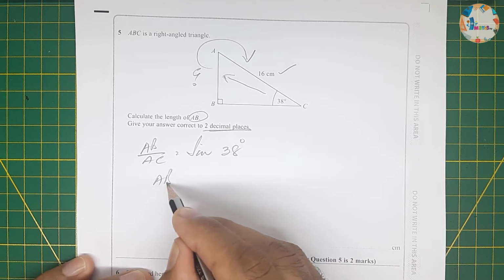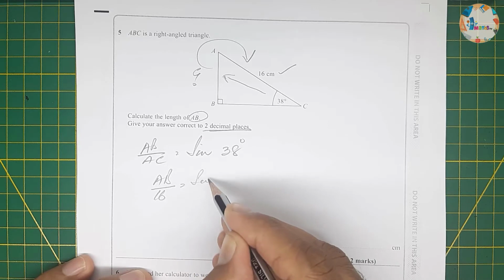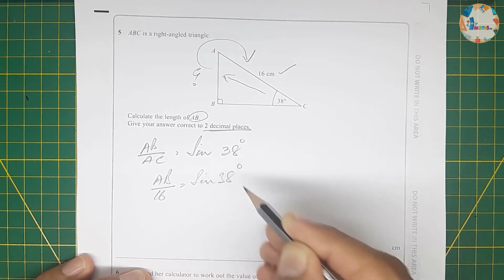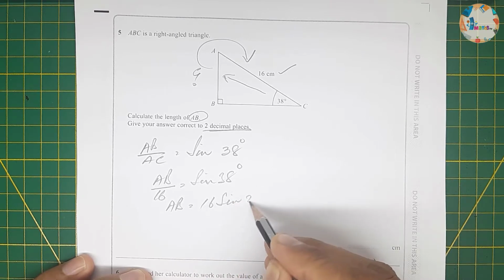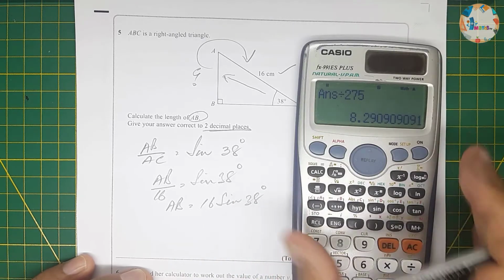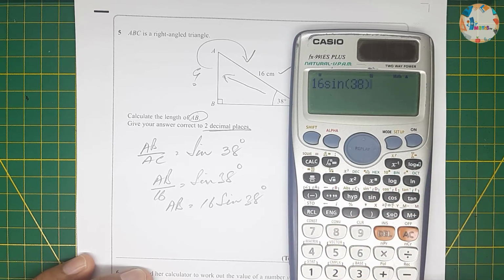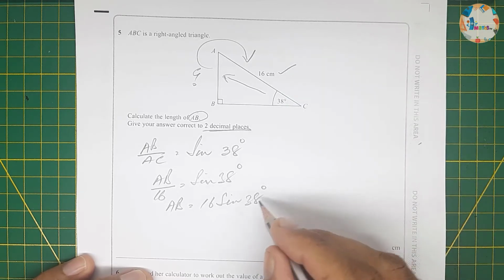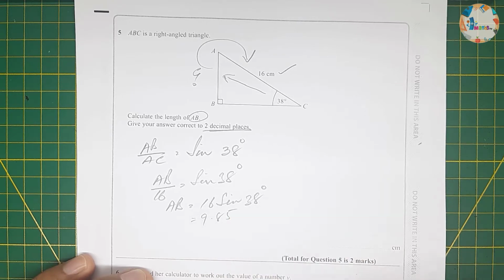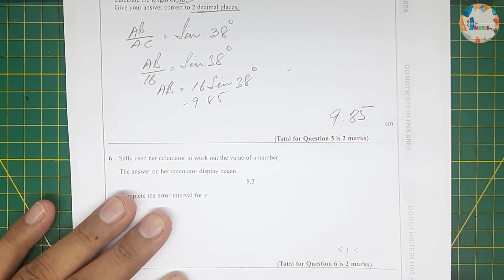So AB over AC, which is 16, is equal to sine of 38 degrees. So AB will be equal to 16 sine 38 degrees. So we can multiply 16 sine 38 degrees, and this will be equal to 9.85. Our final answer will be at the proper place, 9.85. Hopefully you are understanding everything.